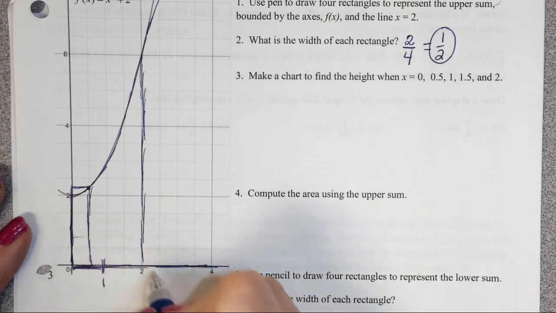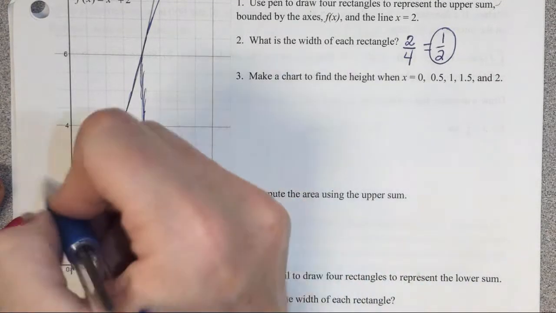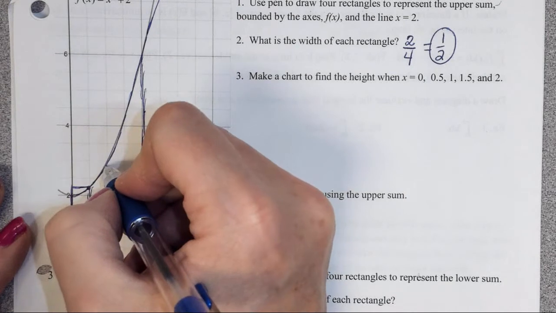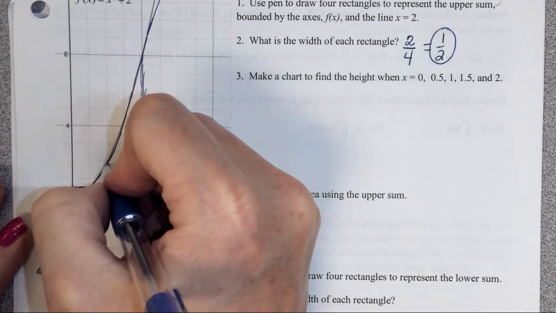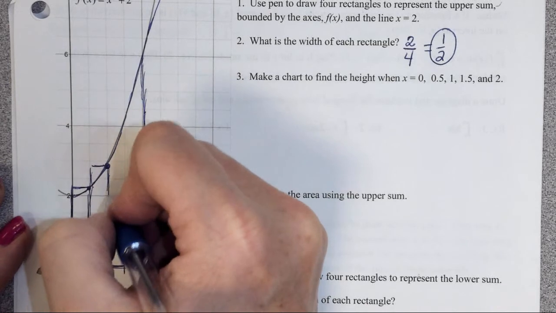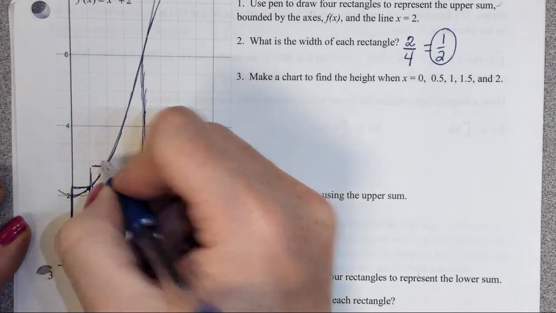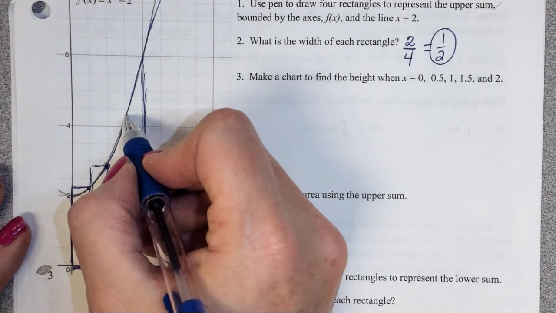Now my second rectangle, I still have to have a width of a 1/2. See, here's 1, here's 2, here's 1/2, here's 1.5. Okay, so now am I going to use the first point or the second point if I need to be upper sum, above the curve? Second, so I'm going to use this point. There's my second rectangle. My next rectangle, first point or second point?